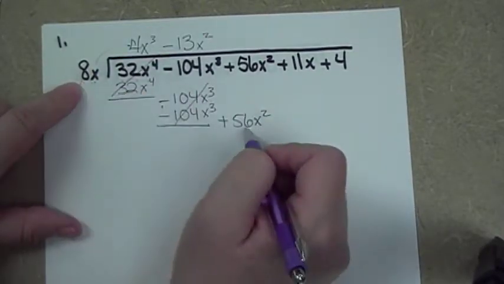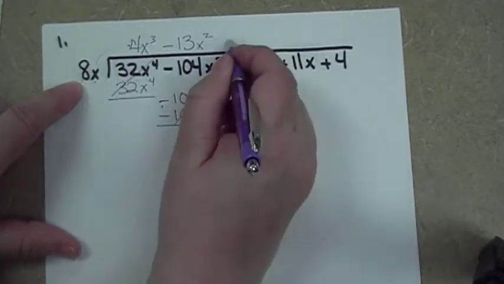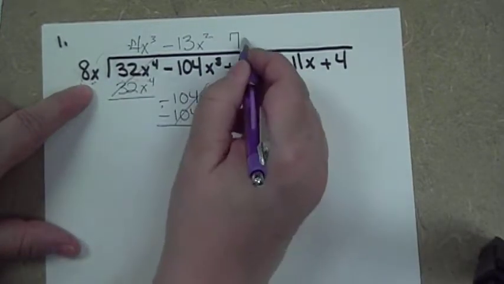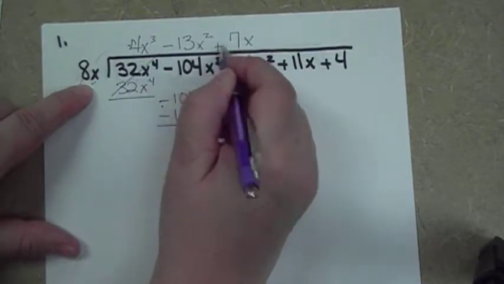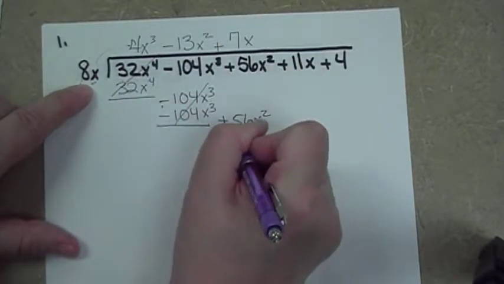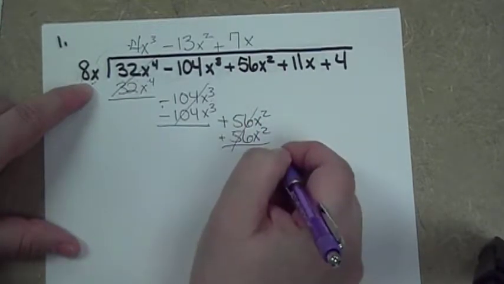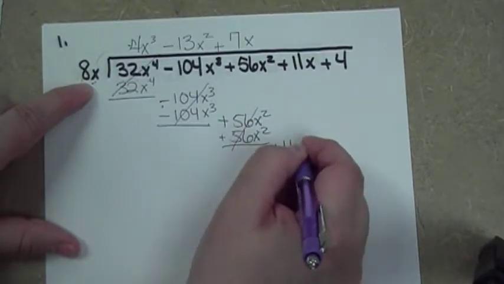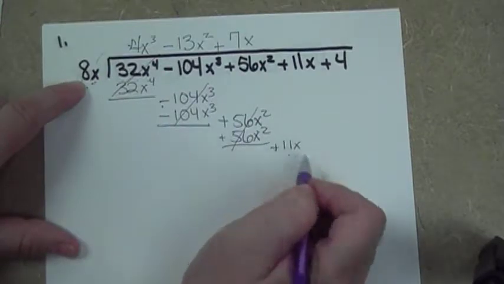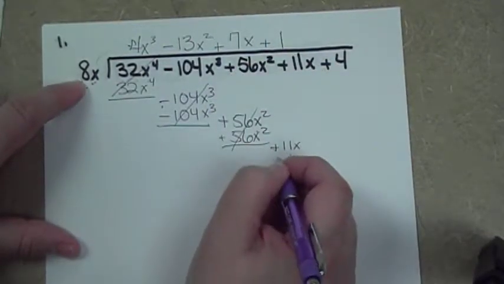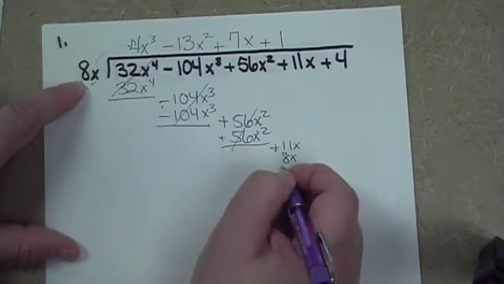How many times will 8 go into 56? That is 7 times. And we already had 1x, we need 2, so we need an x. So that'd be plus. So we have a 56x squared. Those cancel out, bring down the next term, plus 11x. 8x goes into 11x only 1 time. That'd be 8x.